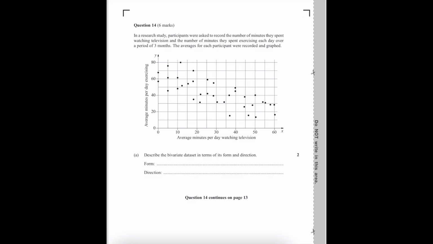Part A says, describe the bivariate dataset in terms of its form and direction. So form refers to the shape of the graph or the shape of the data. What we can see here is a very clear trend where as we move along the x-axis, the y-axis is going down in a linear direction. If we try and graph an average line, it's essentially a simple line graph. So the form here is going to be linear.